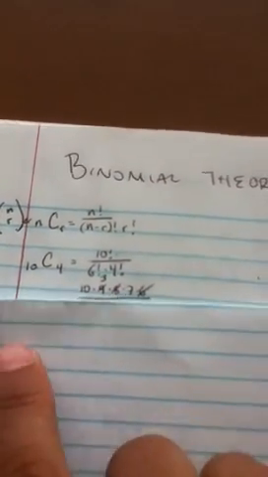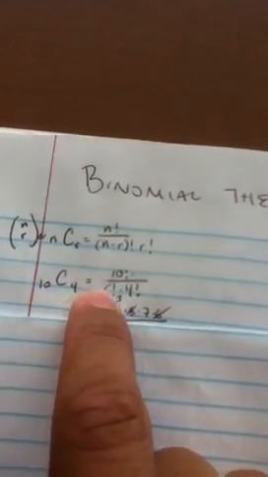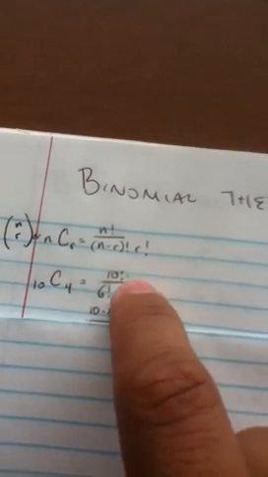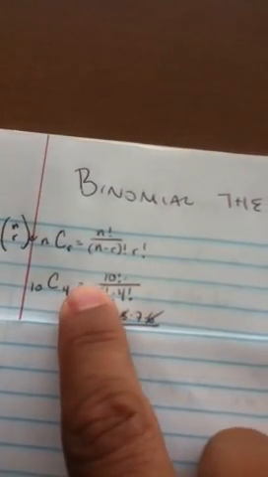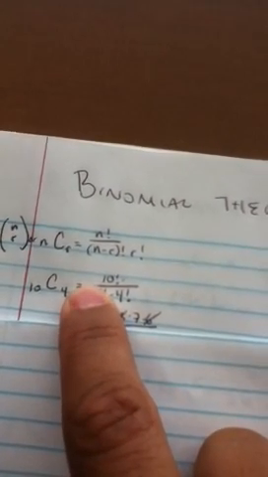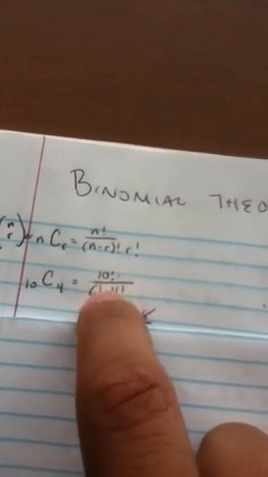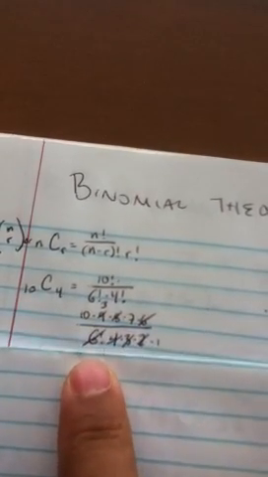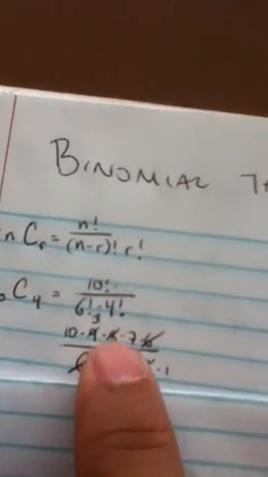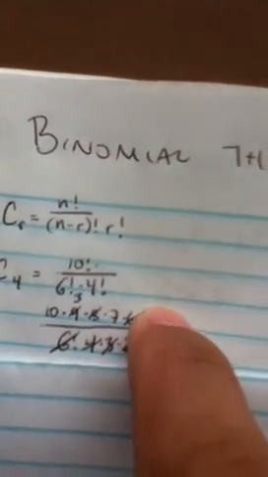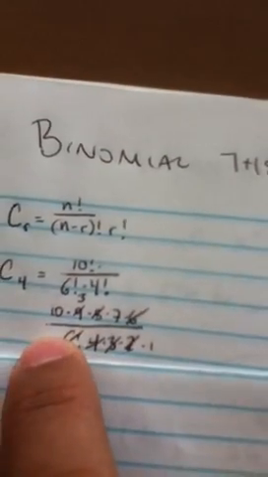In this example, 10 choose 4, the coefficient is 10 factorial over 4 factorial multiplied by 10 minus 4, which is 6 factorial. So we write down 10 times 9 times 8 times 7 times 6. 6 gets canceled out with this 6.